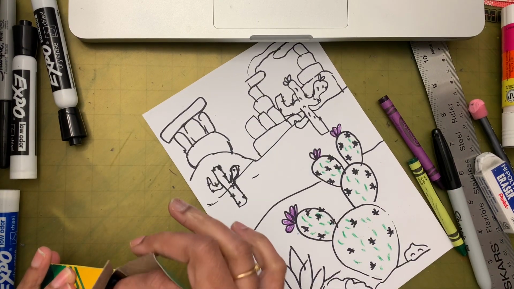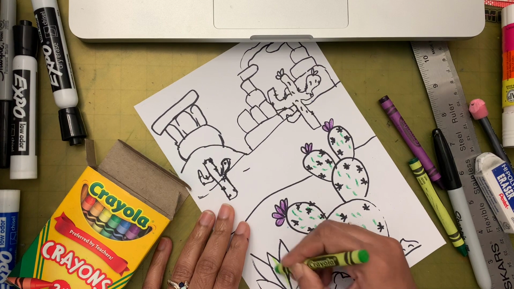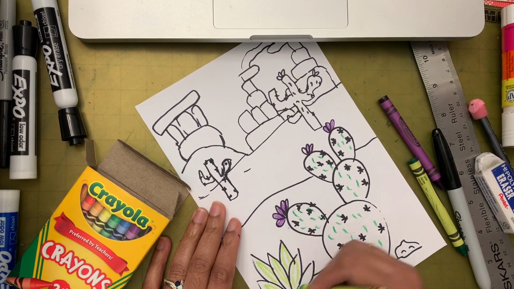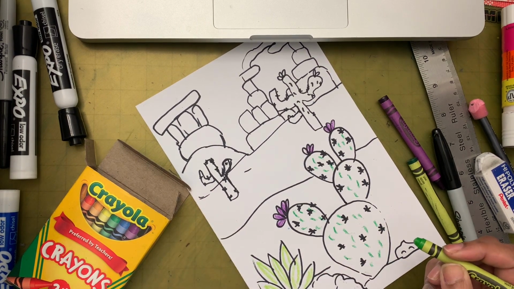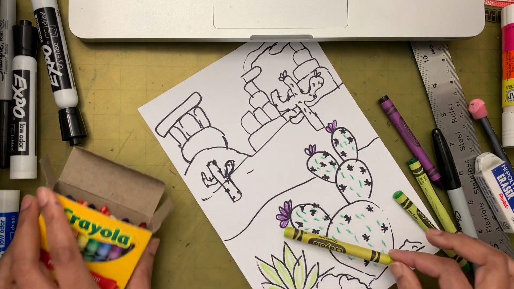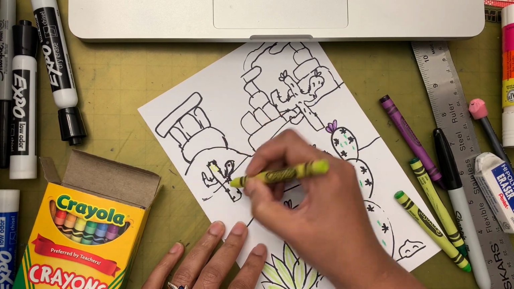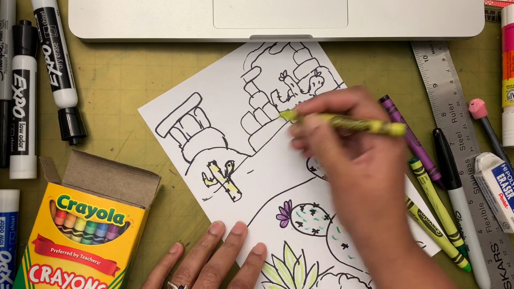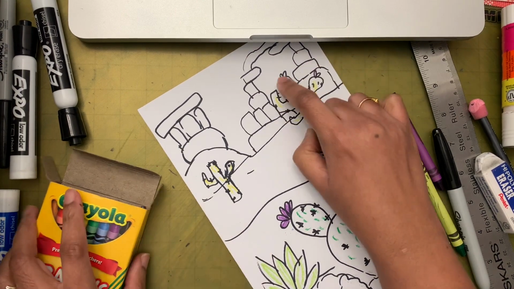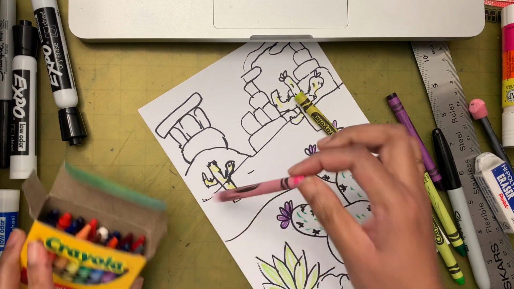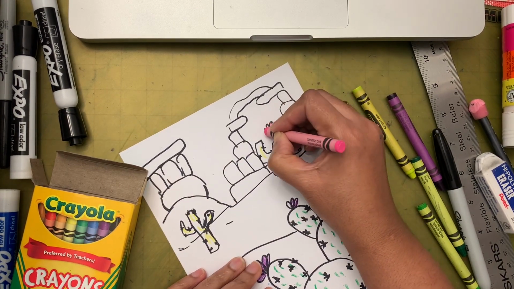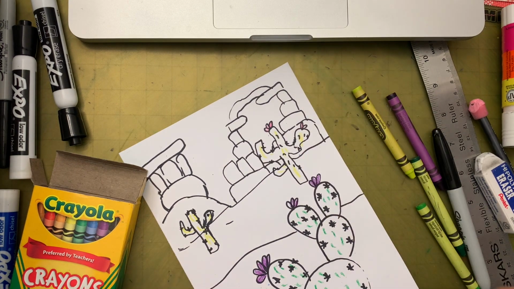Light green lines inside the agave plant. Then just around the green, short lines inside this. Use pink for the flowers here. Okay.